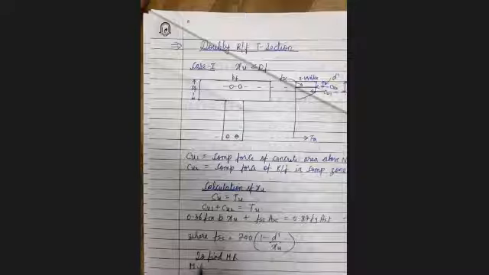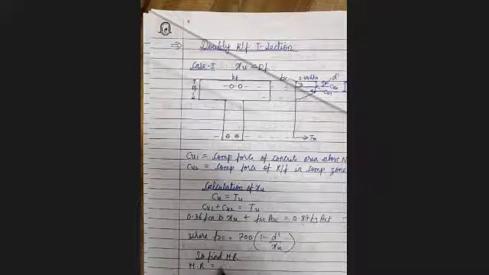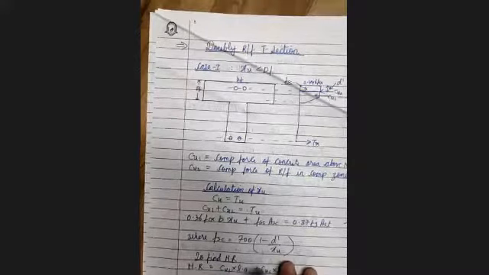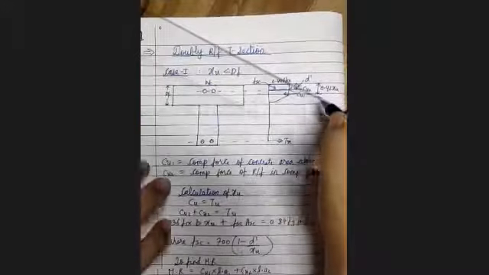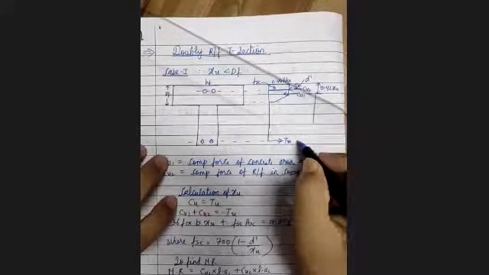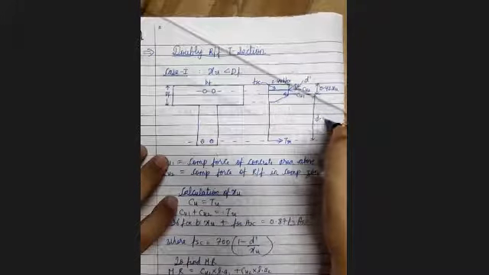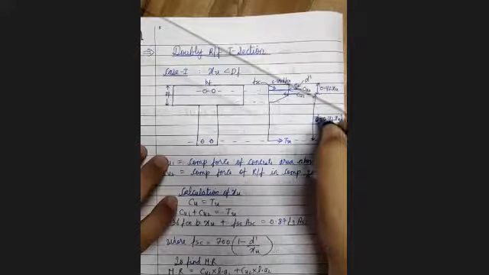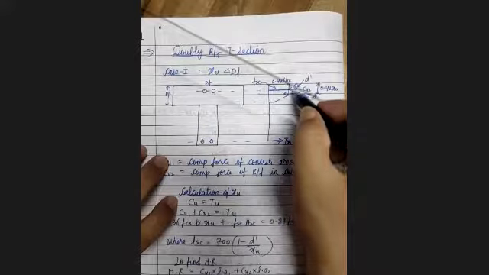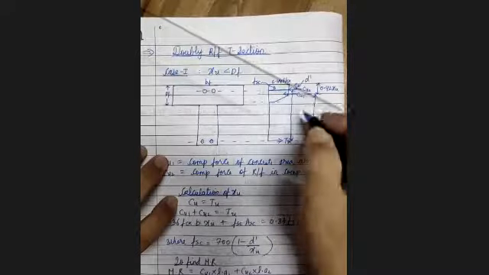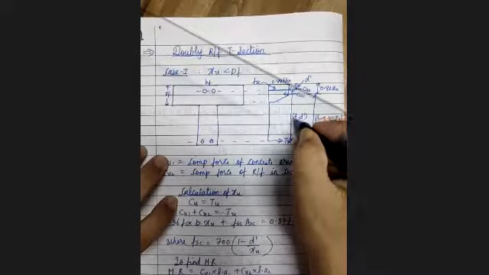MR is nothing but again CU1 into lever arm 1 plus CU2 into lever arm 2. If I show here, you can find the lever arms from here also. This lever arm is D minus 0.42 XU, and this lever arm is nothing but D minus D dash.